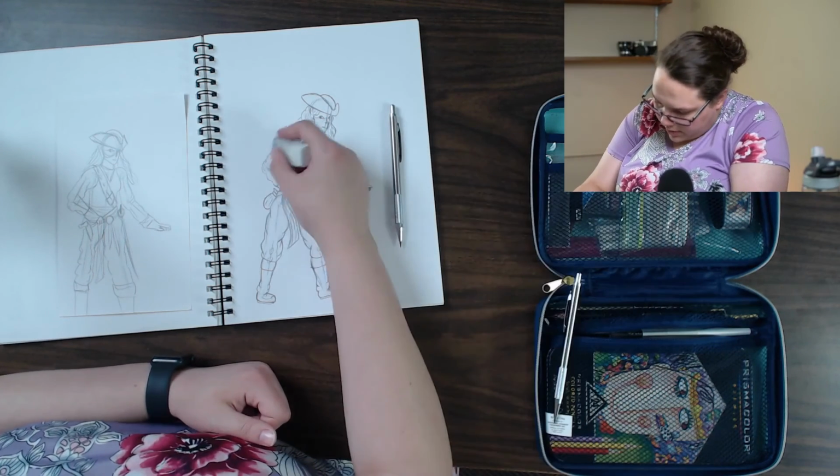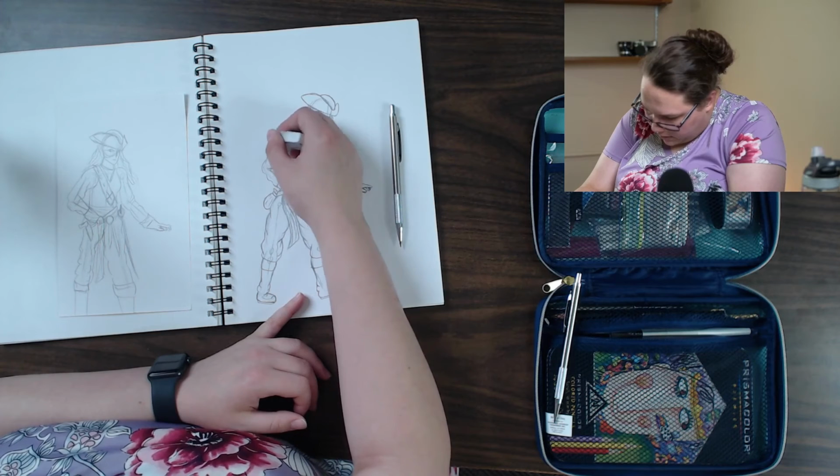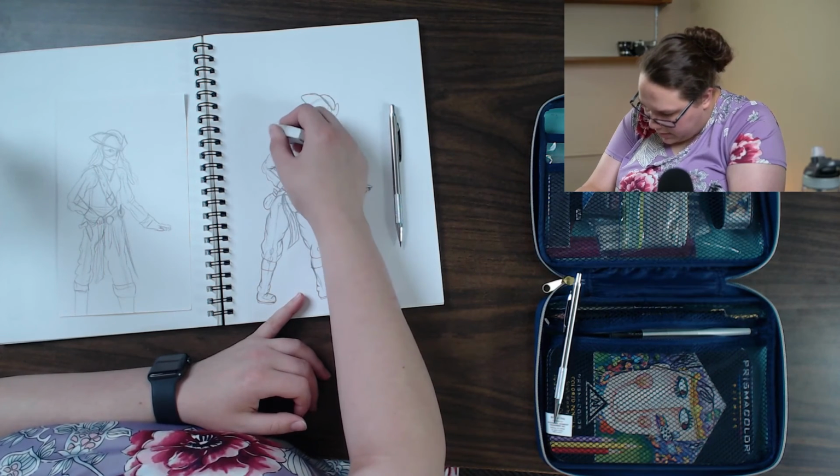And then at this point, you can go in and erase all of the construction lines of the character.